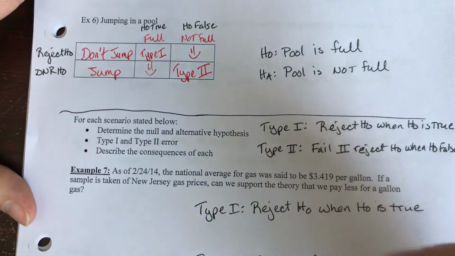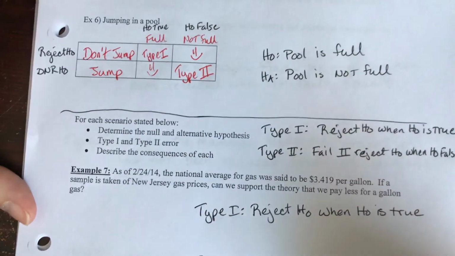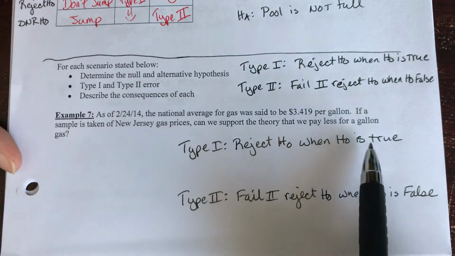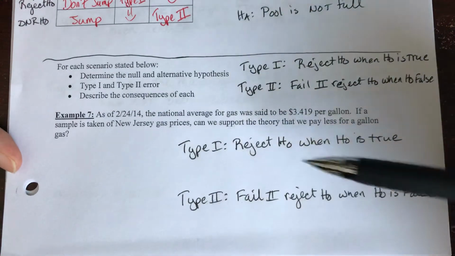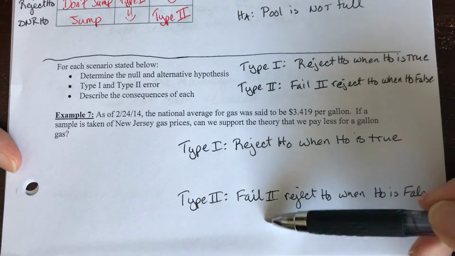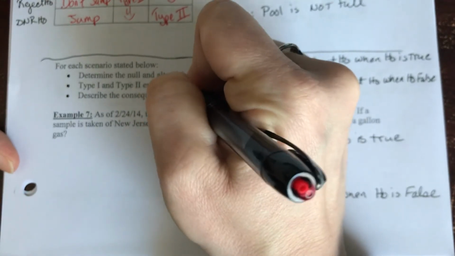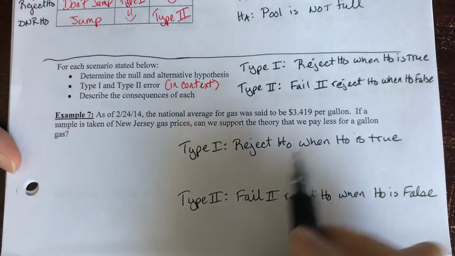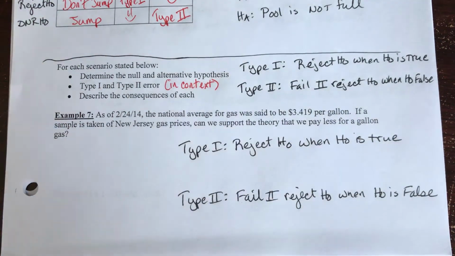Okay. I also find that as you guys get going and start to do this, it's really beneficial if you take the time to write down what they are as a definition, and then underneath put what they are in the context of the problem. These always must be in the context of the problem or they count for nothing. If it says what's the type 1 error and you write "reject the null when the null is true," you're going to get no points because it's not in the context of the problem. It doesn't actually answer a thing.